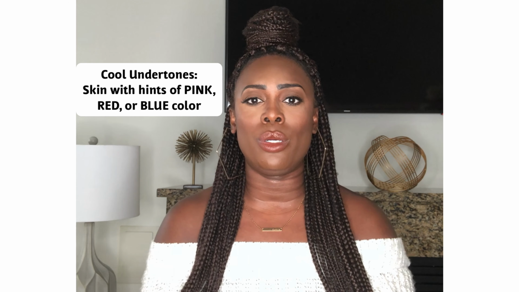The types of undertones include cool undertones. Cool undertones are colored pink, they're red, they're bluish undertones. So if you have white skin or brown skin or tan skin, but you see hints of red, you probably have cool undertone skin.